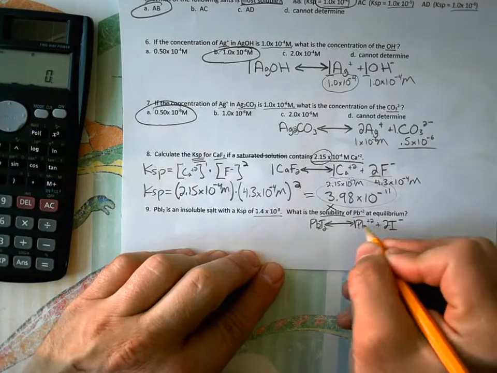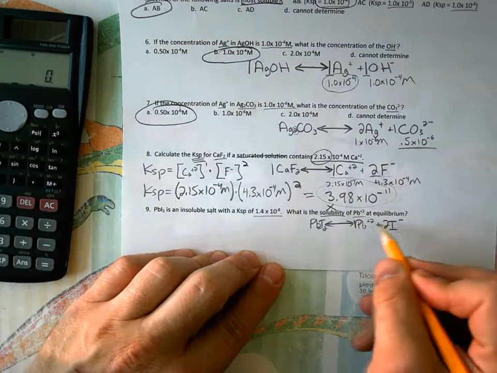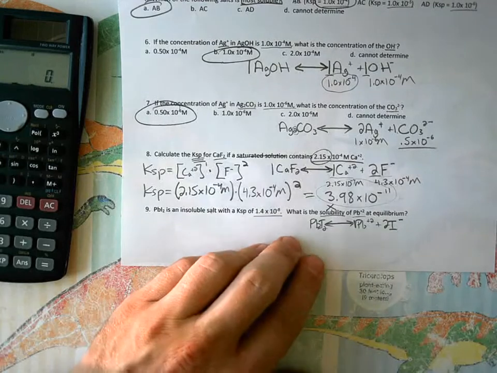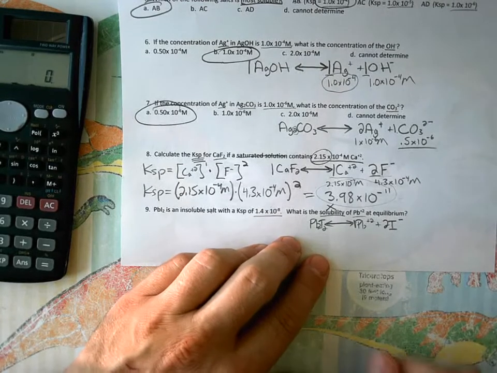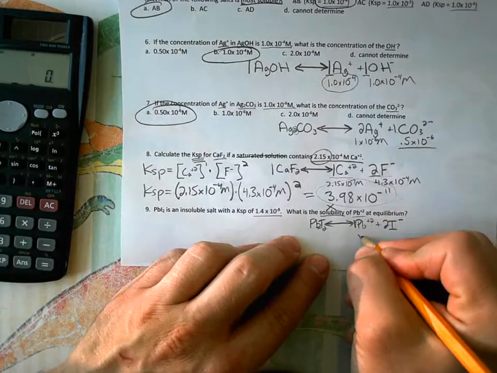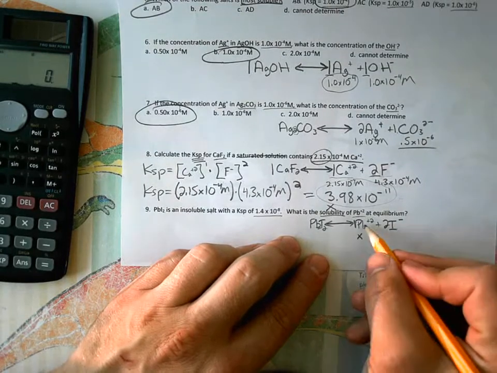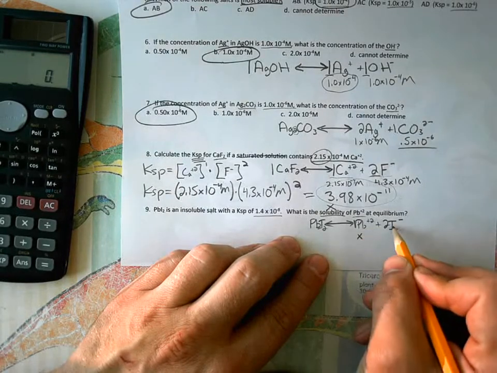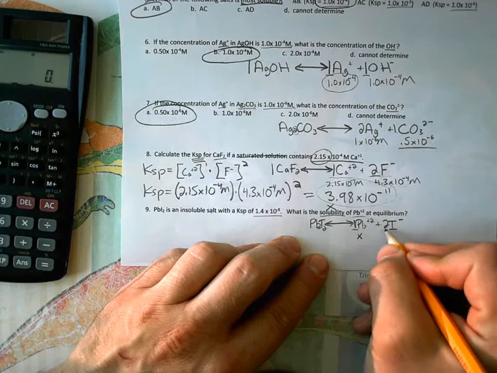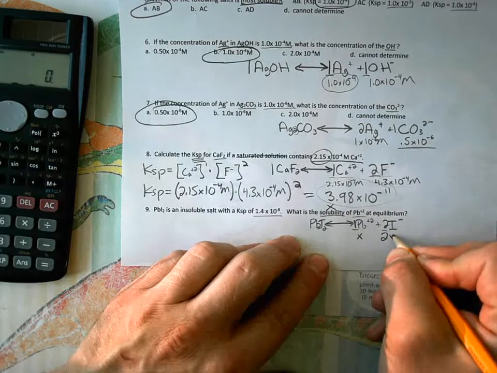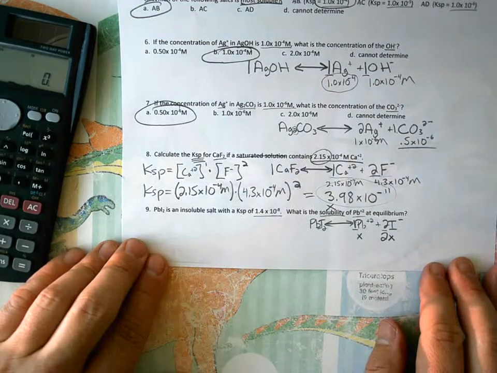Now, this is a 1 to 2 ratio. So when this is a 1 to 2 ratio, we're just going to make up values, and let's say X. It's the easiest thing. Pb would be X, and if Pb plus 2 is X, that means I2 would be, it's a 1 to 2 ratio, so 2X.